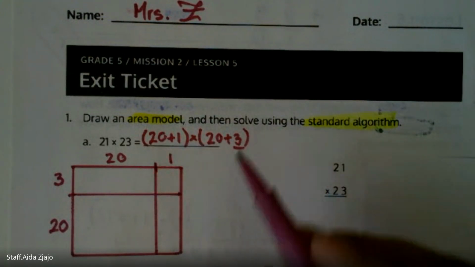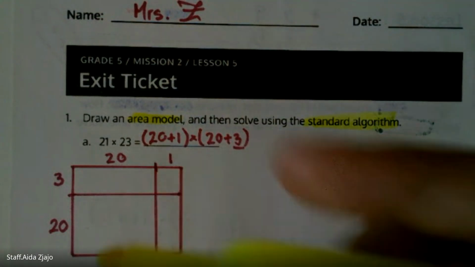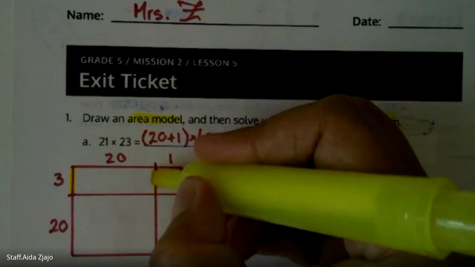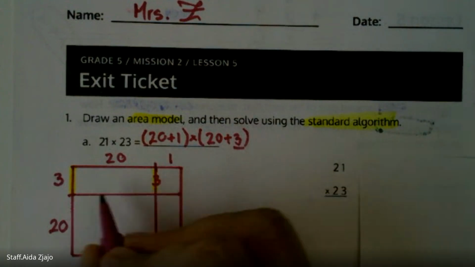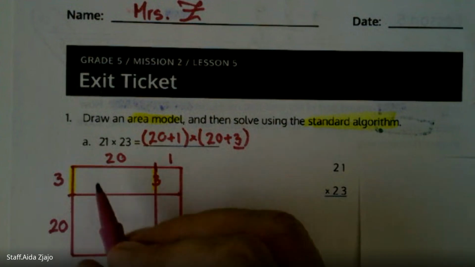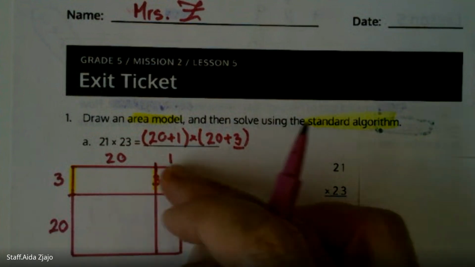Now I'm using the highlighters to show you that this 3 line represents 3, and so does this one. Sometimes it's good for students to see that this is also congruent. So this area will be 3 times 20, and this is 3 times 1.